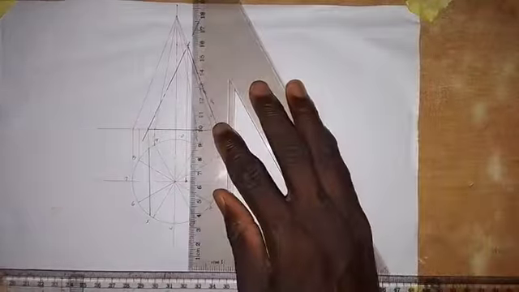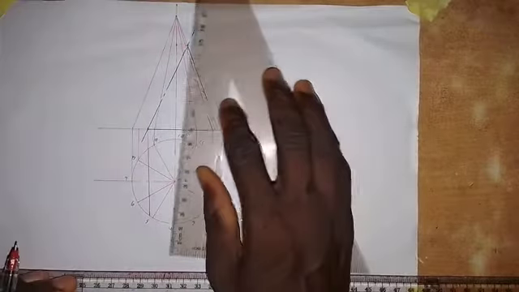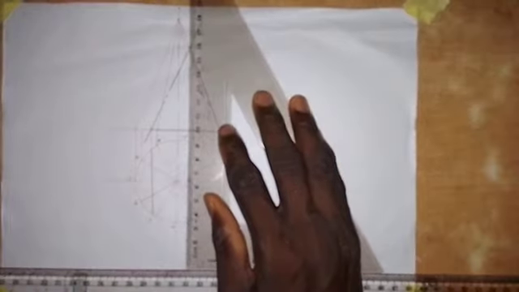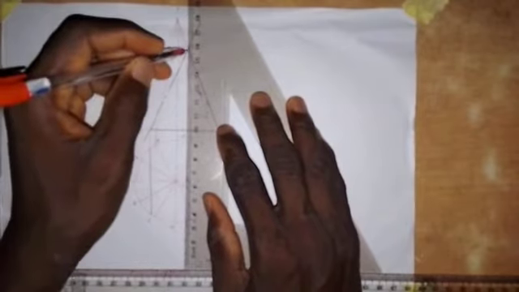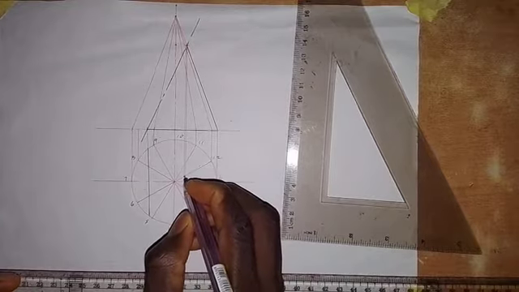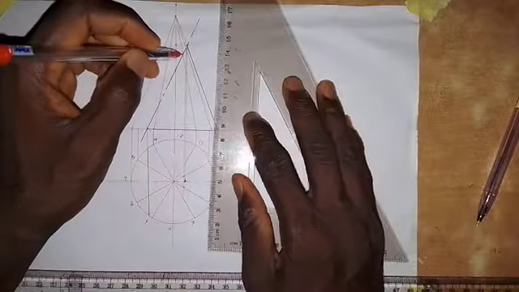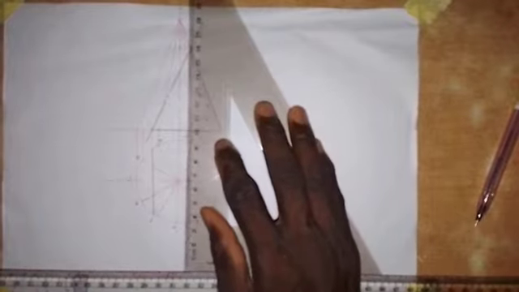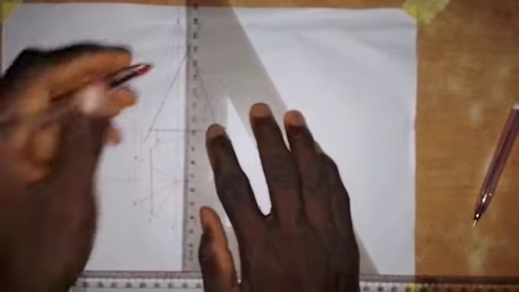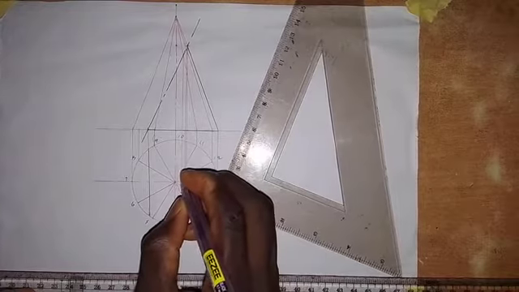Okay, so then from this point, the cutting plane touches line 2 and 12 at this point. So I will draw a vertical line from this point here to meet line 2 and 12. So it touches 2 at this point, and it touches 12 at this point. So I'm taking note of those points. Okay, so then for 3 and 11, we are going to draw a vertical line from here down. So it touches 3 at this point, and it touches 11 at this point.